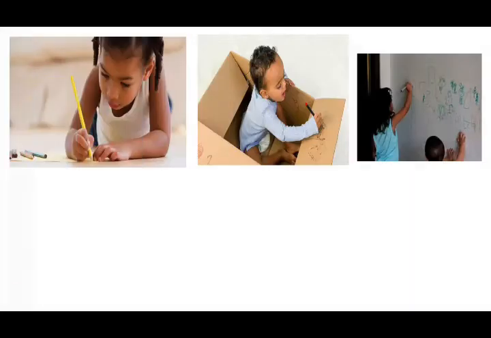Alright, here's the second one. Okay, children who are writing or scribbling. Alright, so on paper, on a box, on the wall. Okay, so parang experience lang natin, class, no, noong mga bata pa tayo.